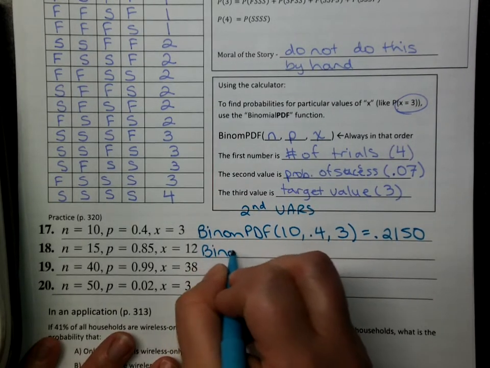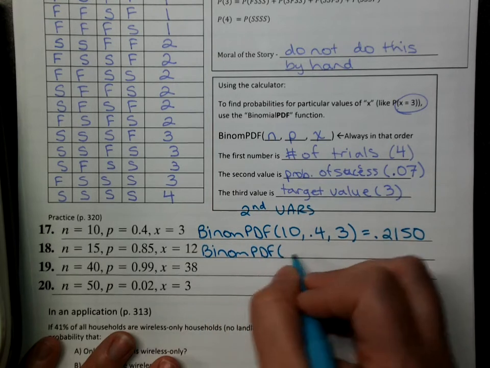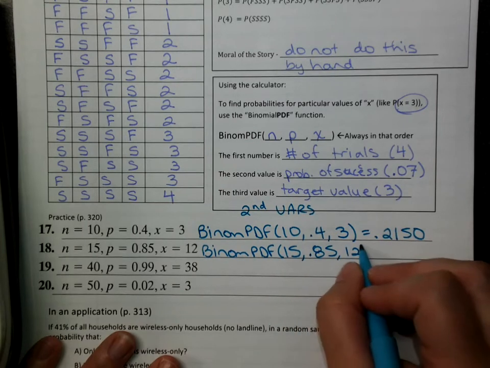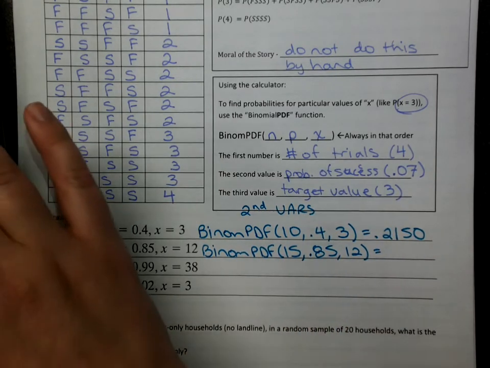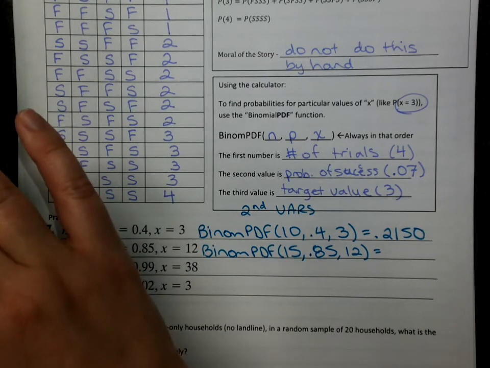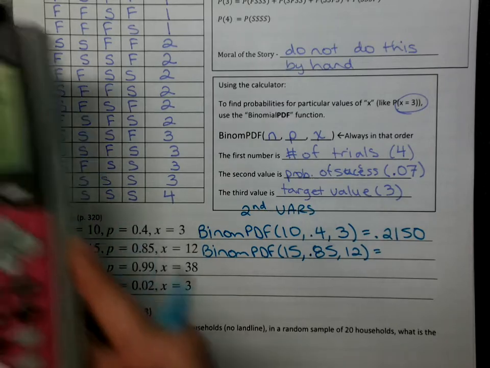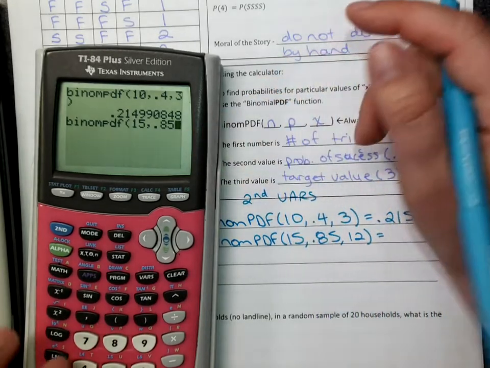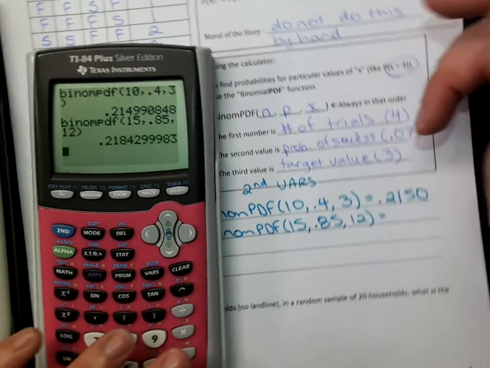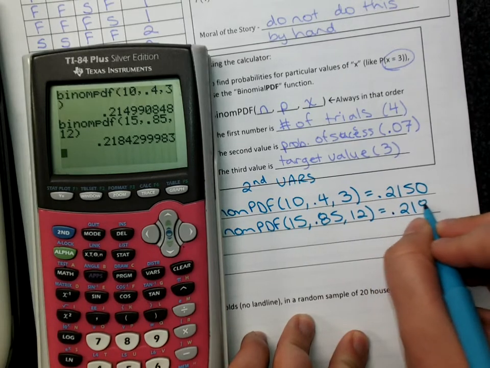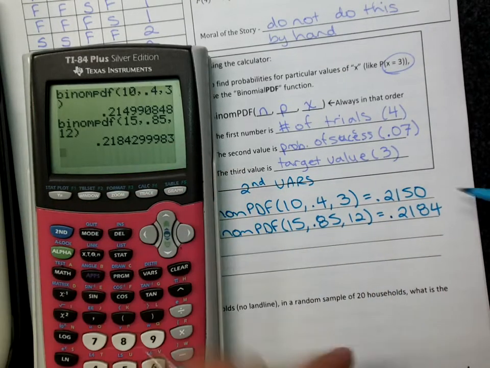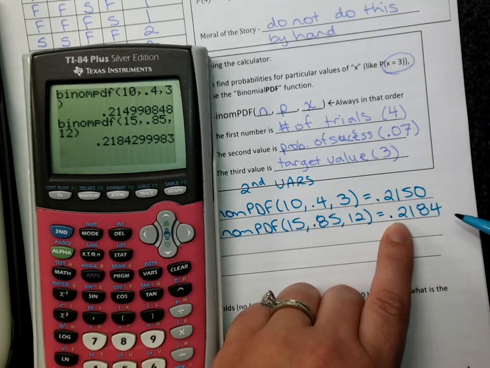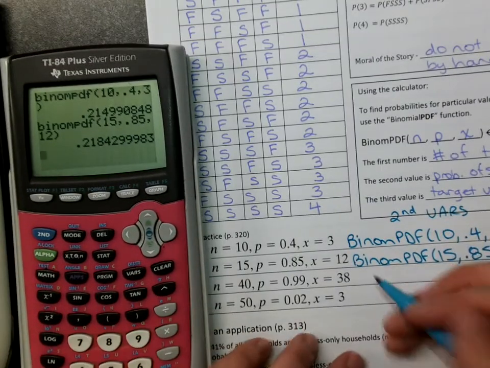So binomial PDF, this time is 15, probability of success is 0.85, and x is 12. So second vars, binomial PDF, and again the number of trials, comma, the probability of success always as a decimal, comma, and the number of successes you want. And the answer you're getting is the chance of that occurring. So this has about a 21.5% chance of occurring. This also has about 21% chance of occurring. So this is very simple.